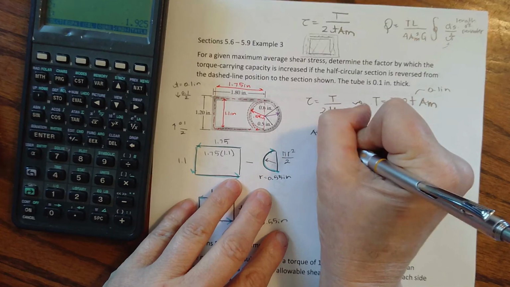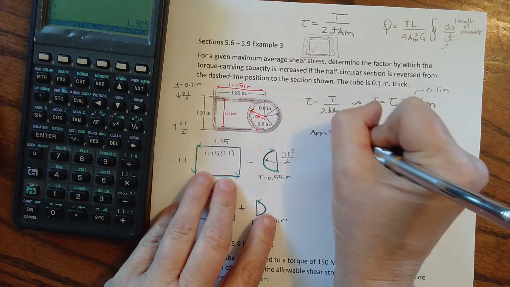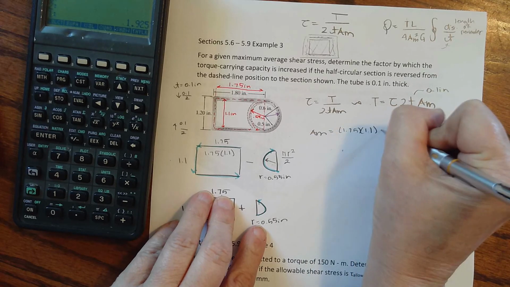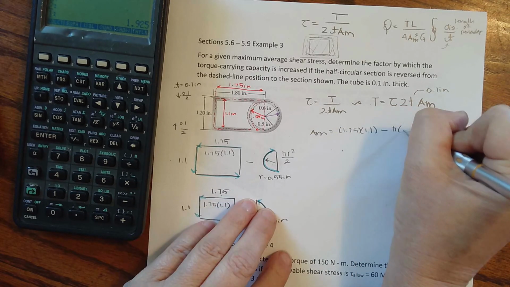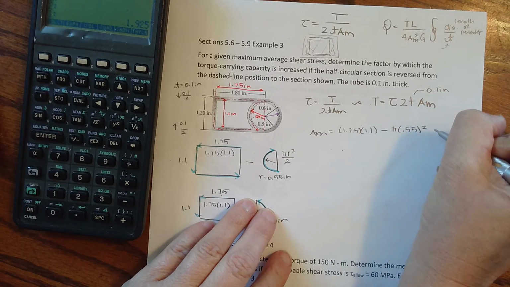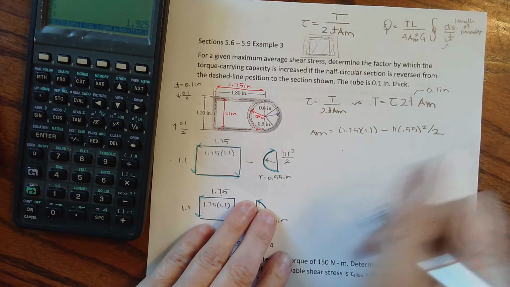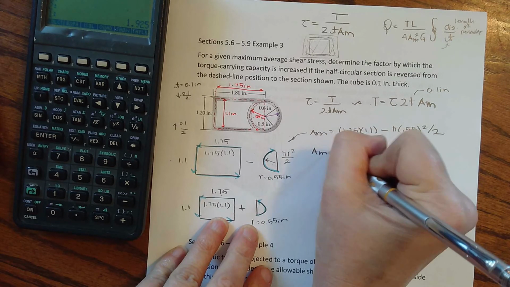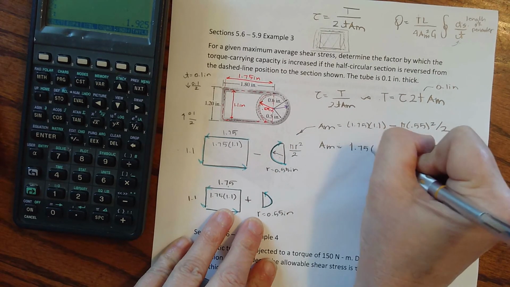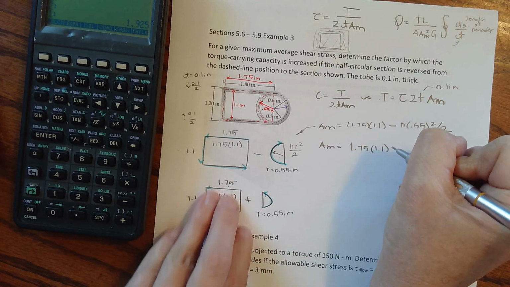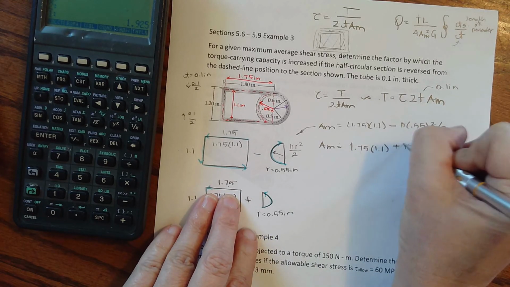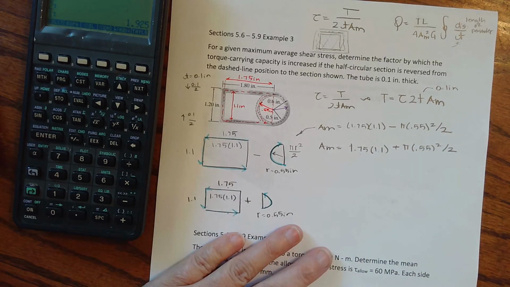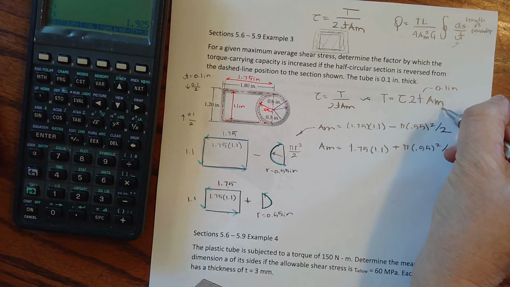So our area mean for inverted is 1.75 times 1.1 minus pi 0.55 squared divided by 2. The area for this bottom segment where we have not inverted, it's still going to be 1.75 times 1.1. We still have this entire area, but this time plus pi r squared divided by 2. So that would be our area mean.